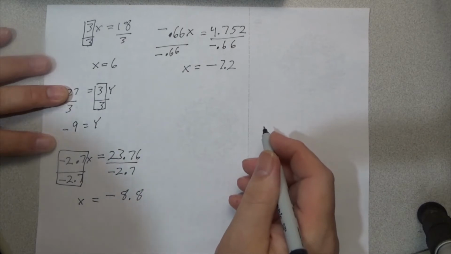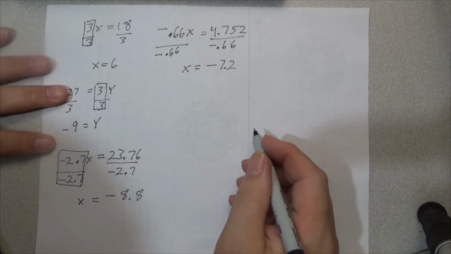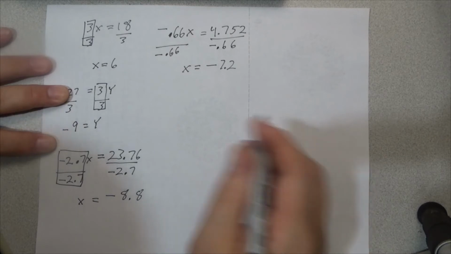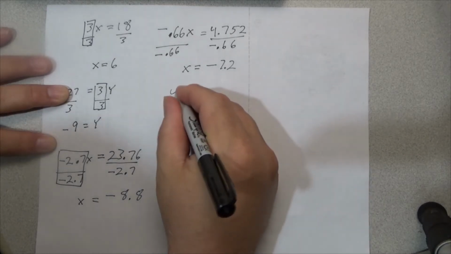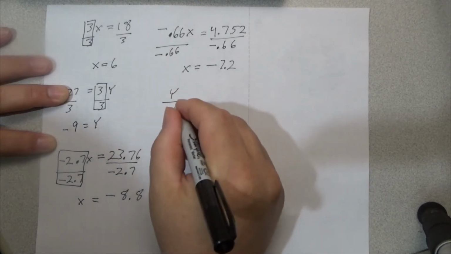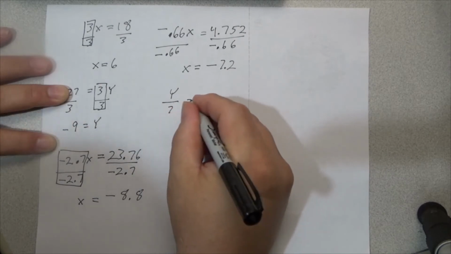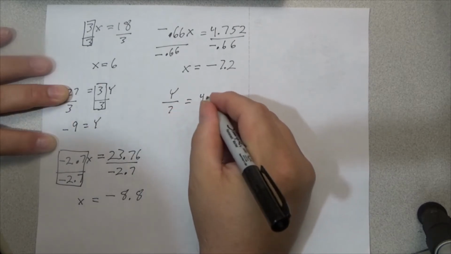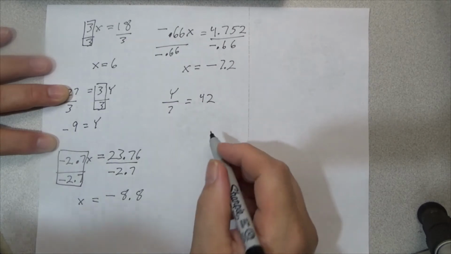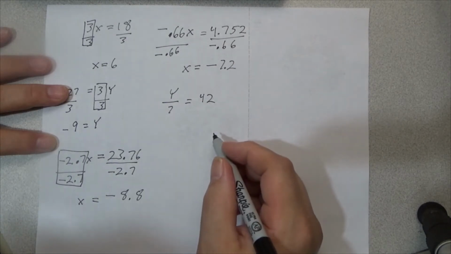Same kind of wording that we've had so far. So the multiplication principle is used to solve an equation in which an unknown is divided by a number. So that is the same thing as saying y divided by 7 equals 42.